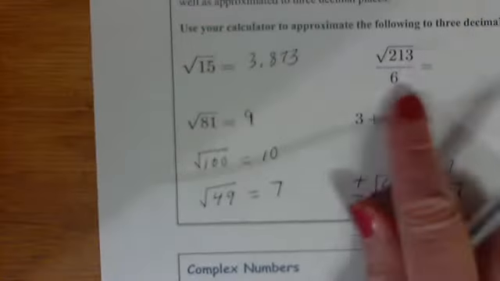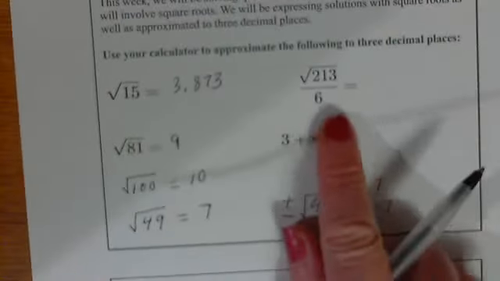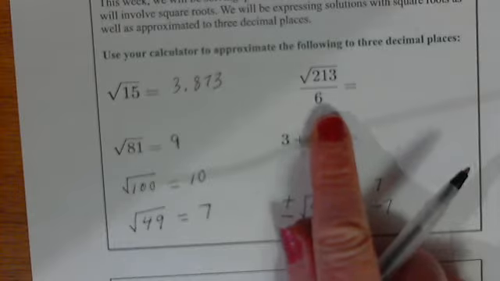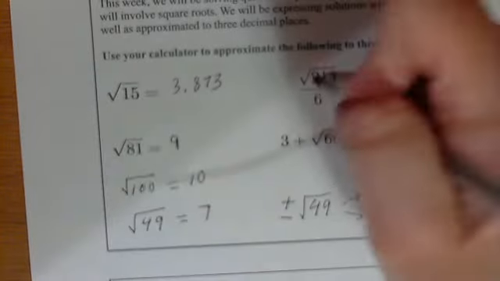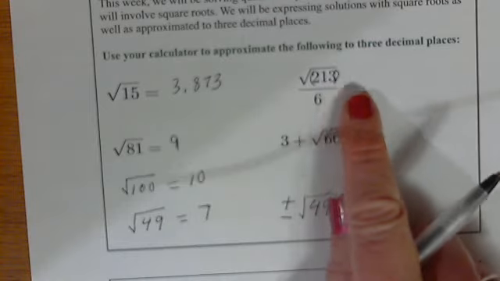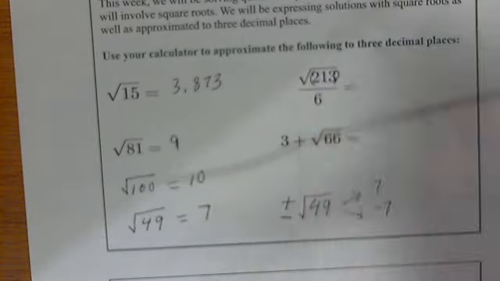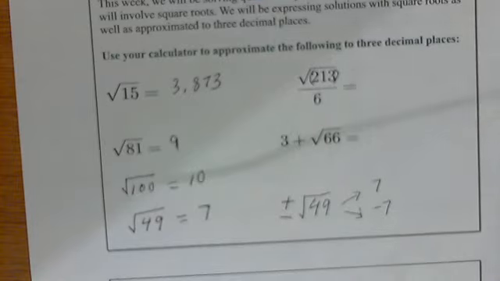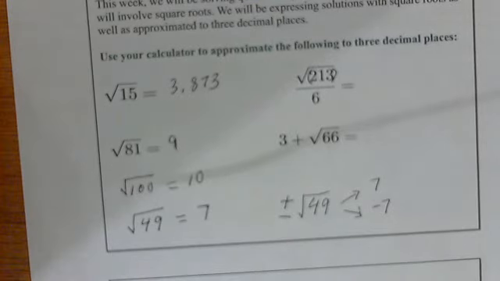Alright. In the next problem, this is a good example for making sure you close those parentheses. If I don't, my calculator will put divided by 6 under the square root sign and take the square root of all that. But we only want to take the square root of 213 before dividing by 6. So let's watch how we're going to enter that. So again, enter your square root key. Now some calculators you have to put the number in first and then the square root key. If you're not sure about your calculator, please ask me in class.